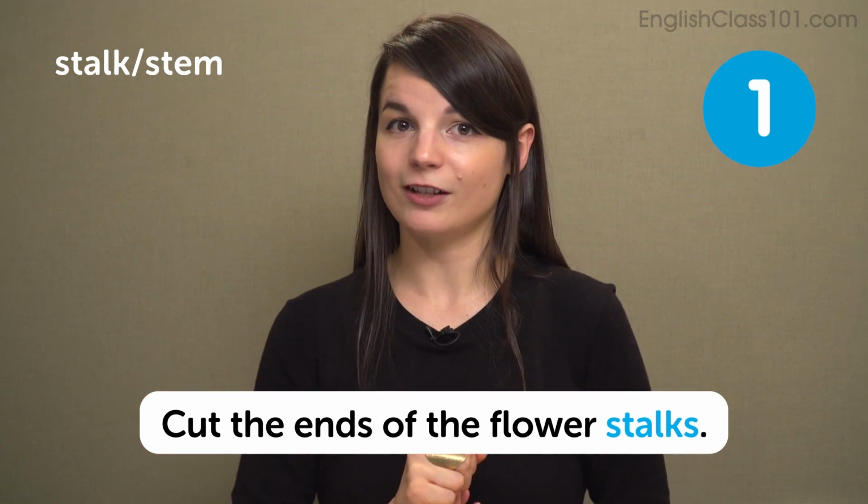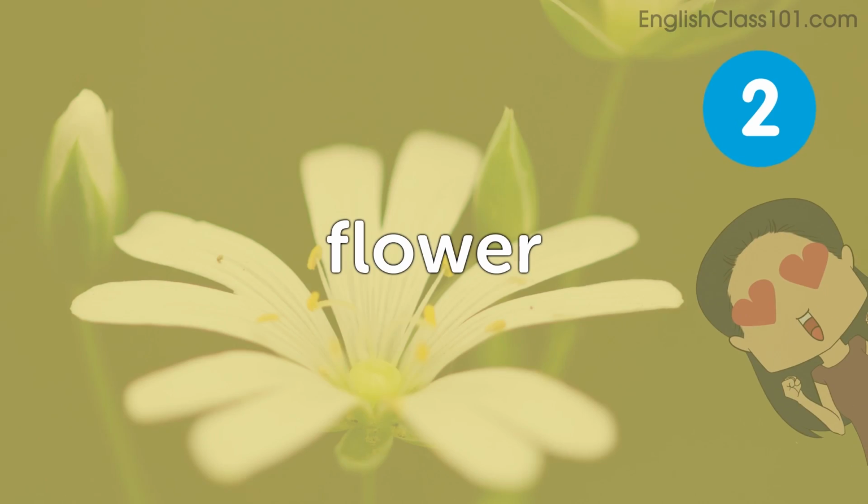Or you should grab a flower by the stem. Or how big is the stalk of this flower, for example. In another example sentence, cut the ends of the flower stalks. Flower. The next word is flower, flower.